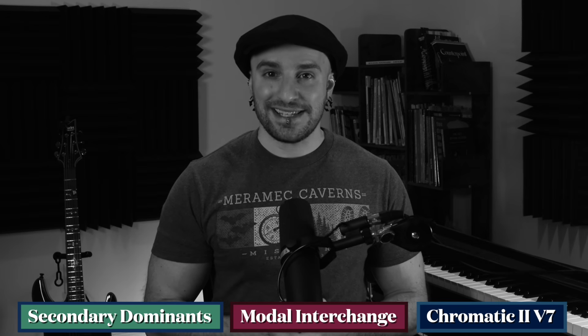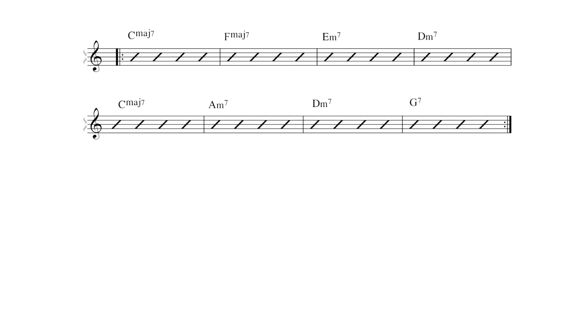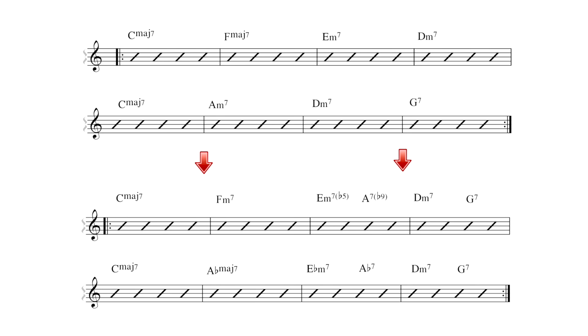And we're going to take a very basic, simple chord progression in the key of C major that looks like this, and by the end we're going to have something that looks like this, which uses all 3 types of chords that we're going to talk about. If this all sounds incredibly daunting, don't worry, I am going to walk you through it step by step and make it really easy to understand even if you're a beginner.